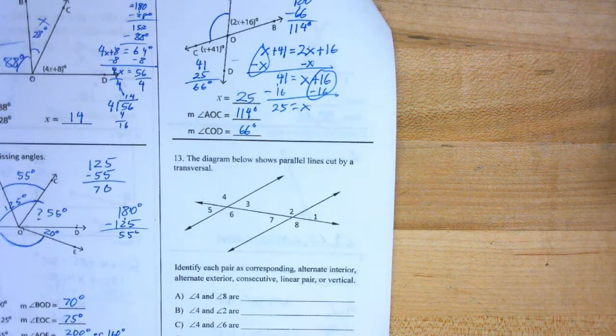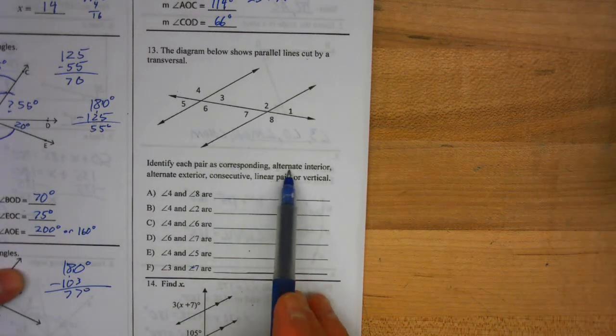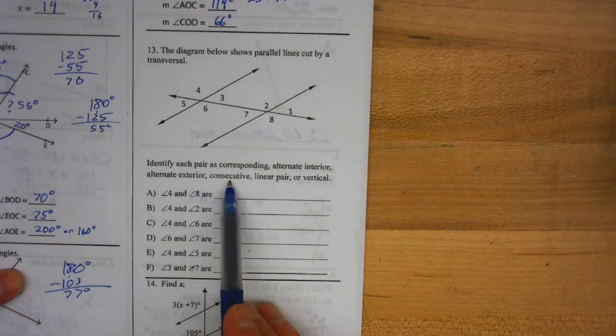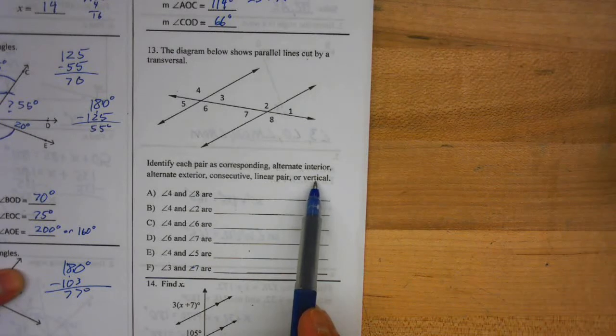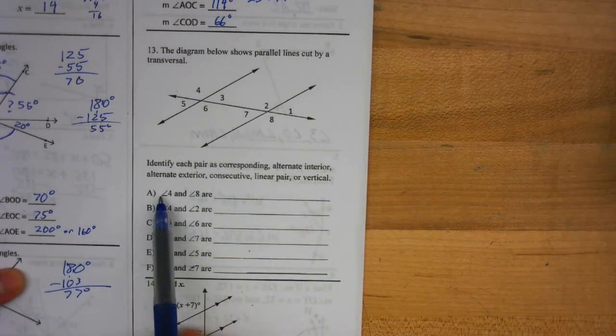All right, I think I can get 2 more in 3 minutes. All right, identify each pair as corresponding, alternate interior, alternate exterior, consecutive, linear pair, or vertical angles. So let's just go through it. We have 4 and 8.